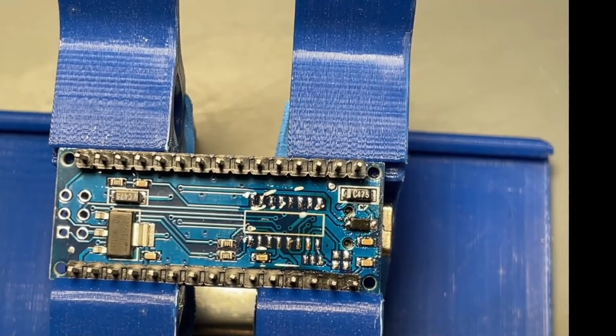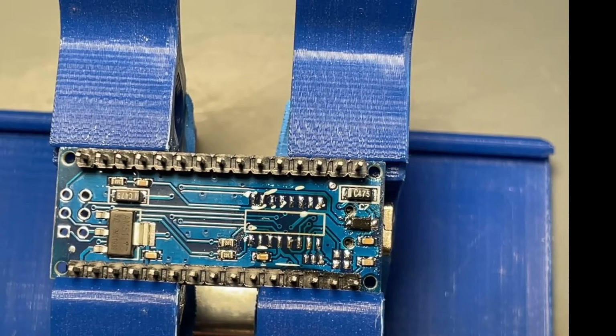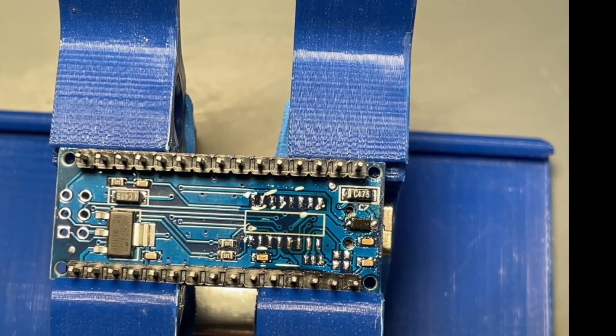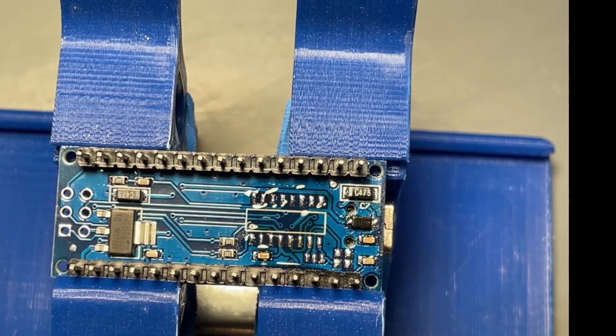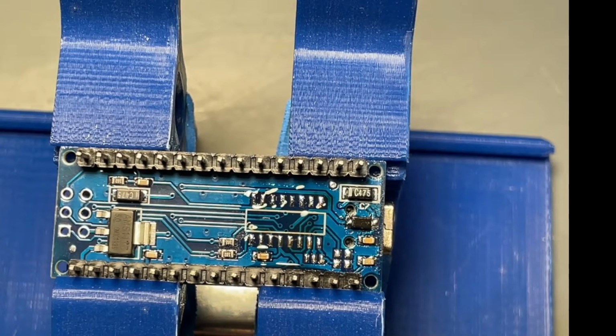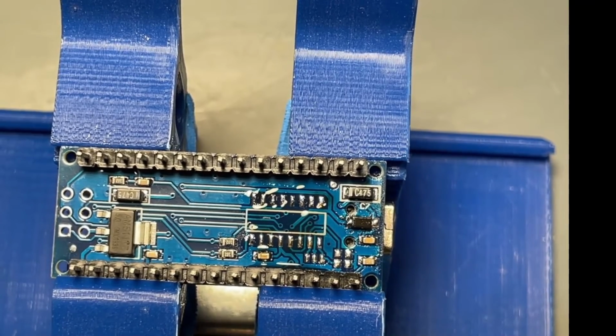So what we can do now is grab a new CH340. I'll put a link in the description. I bought a set of 5 on AliExpress, and I already used 2. So I already fixed 2 other Arduinos using this method, so I know this is definitely the issue.